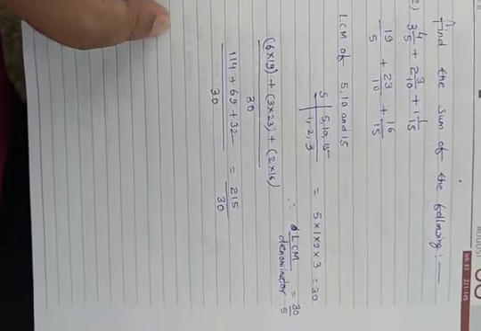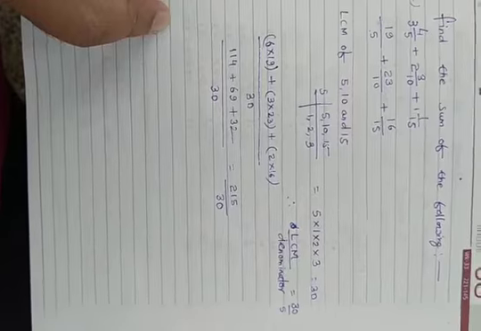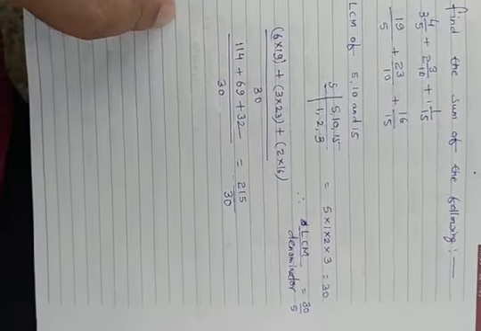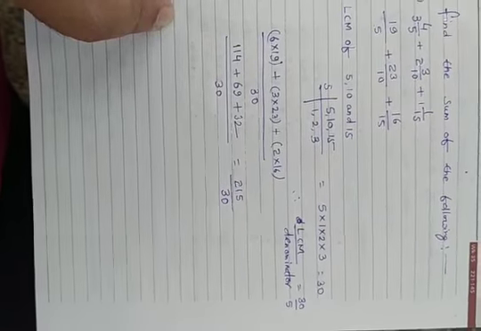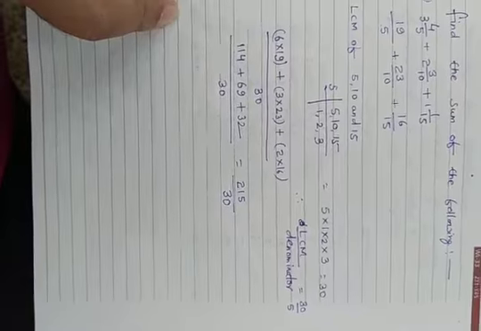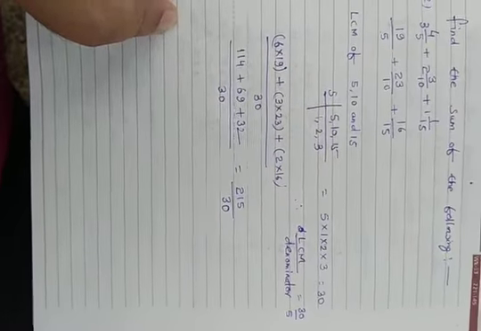Now what we need to do, we need to take the LCM of all the denominators of the fractions. So 5, 10, 15. The LCM we are getting is 30. Now it is a simple addition. LCM is 30.